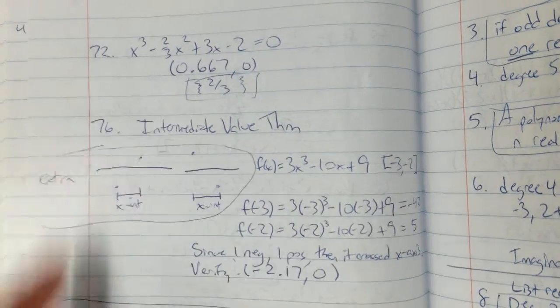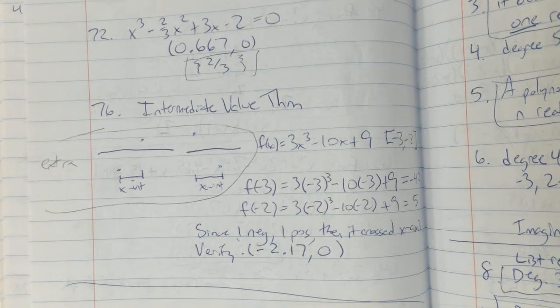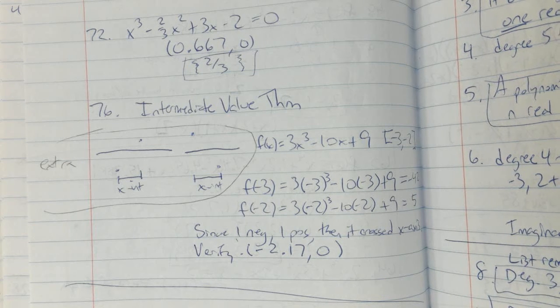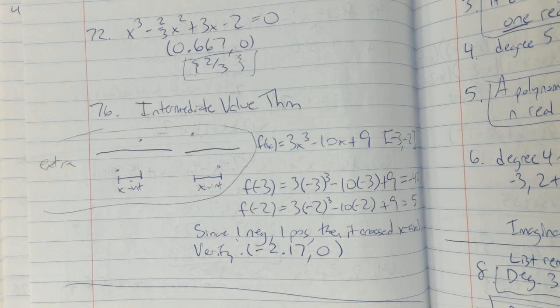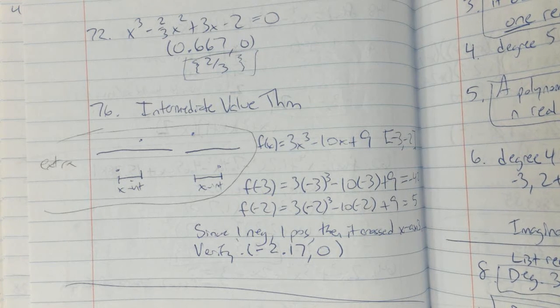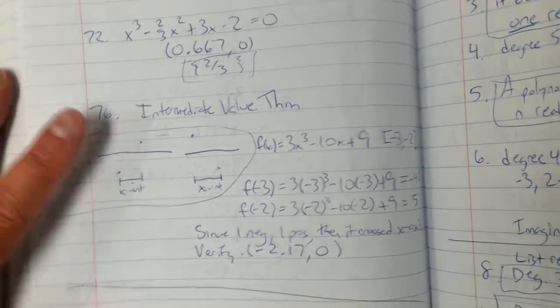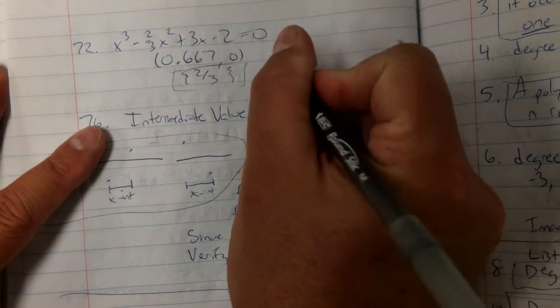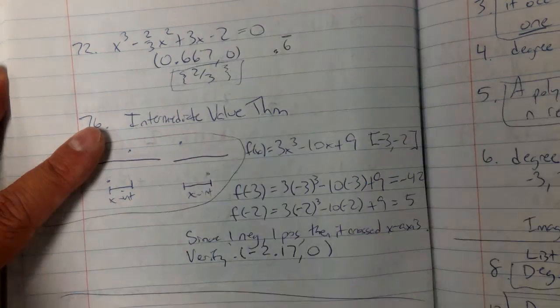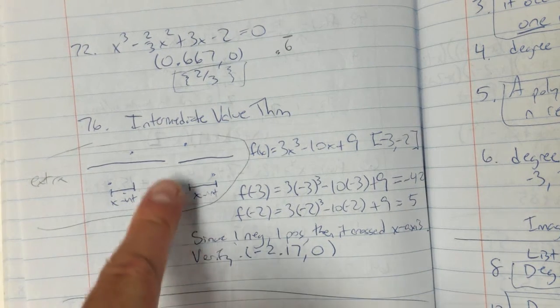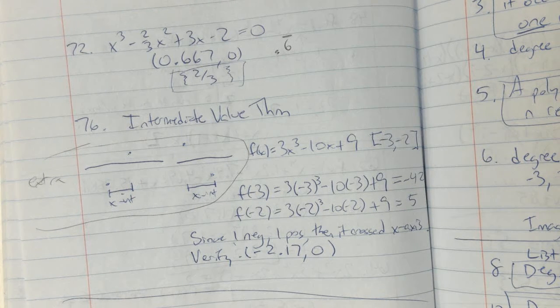Okay, our last two that we're doing, number 72 has x to the third power minus 2/3 x squared plus 3x minus 2. When you do your x-intercept or solution of that one, it's just positive 2/3. The decimal that it shows is 0.667, which is a rounded number, because originally, it's like 0.6 repeat. And so it was just showing 3 decimal places, and so they want the fraction 2/3 for that.